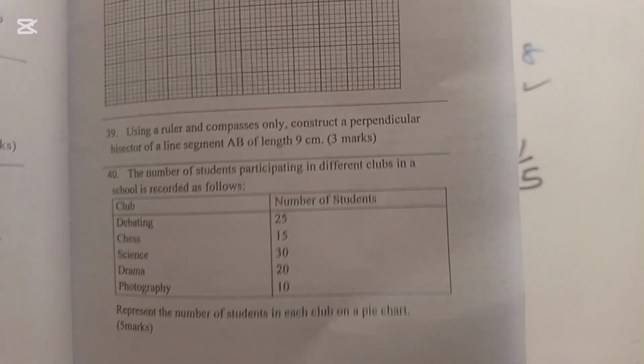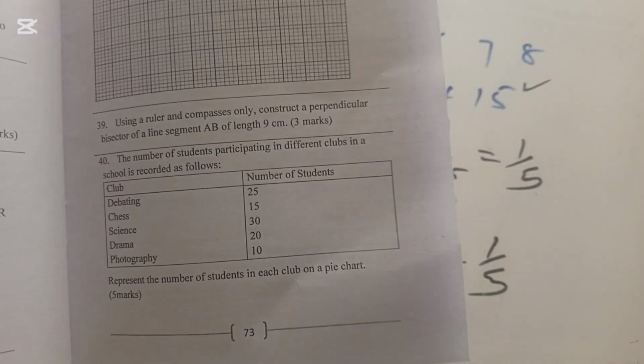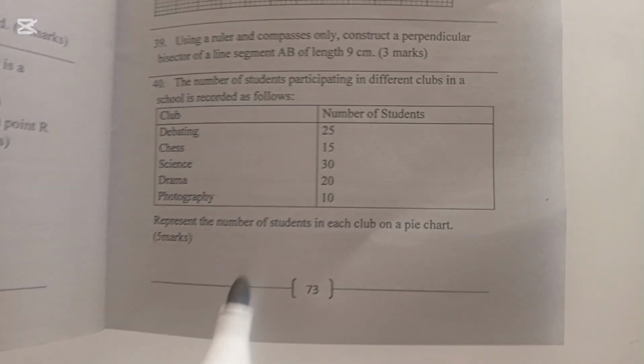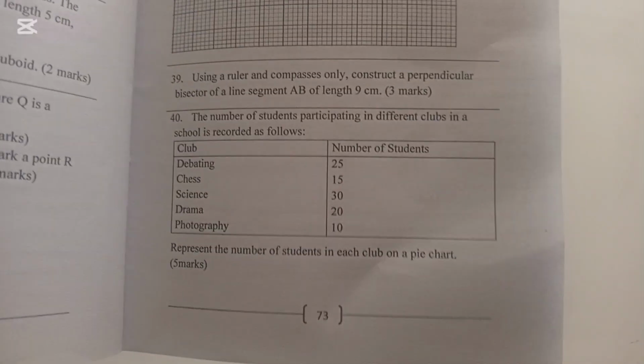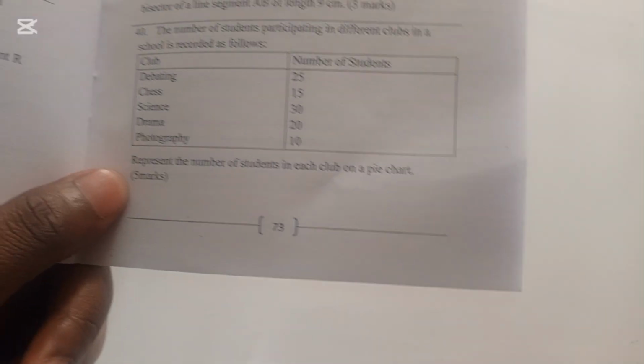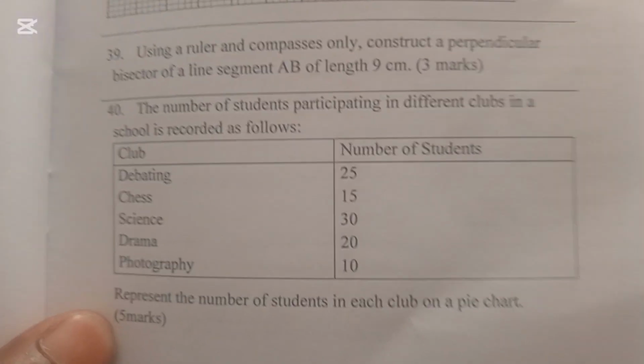But now suppose this question asks, a teacher picked a student at random from this school. Assuming that no student joins two clubs, what's the probability that the student is in chess club? So a teacher has just come to school and has taken a student at random.